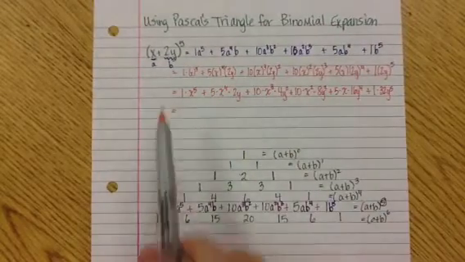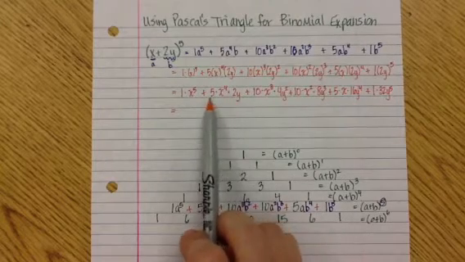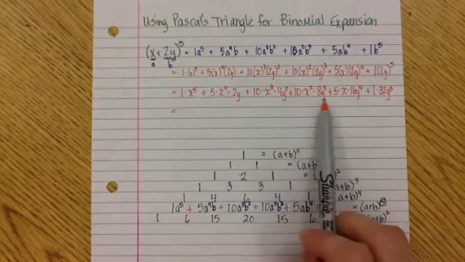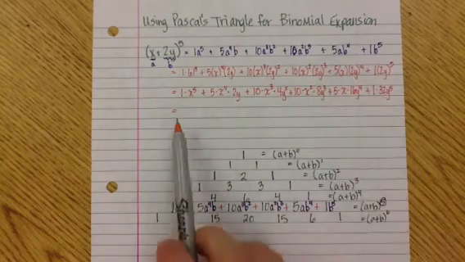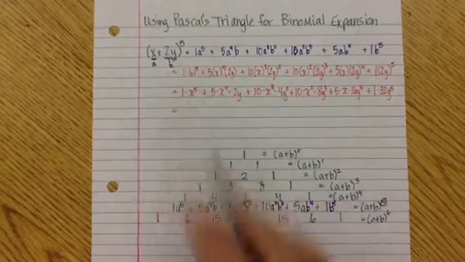And then finally, I'm just going to multiply each of the terms by the three factors they're made up of, and then write that on my final row, which will be the answer to this expansion.